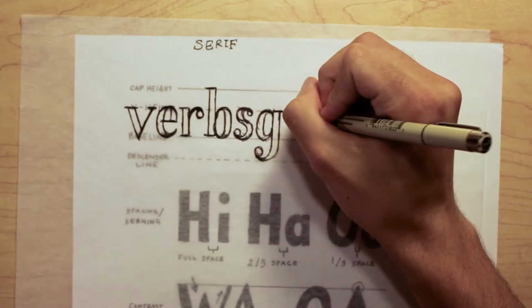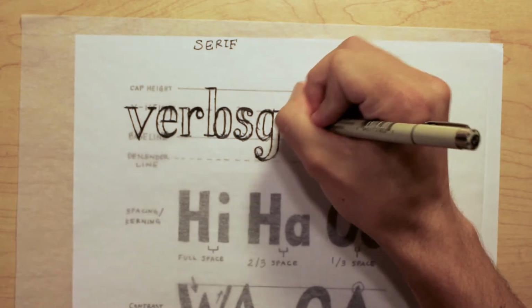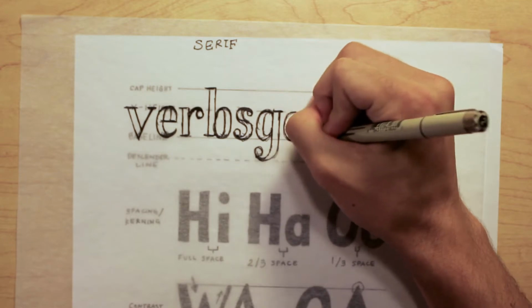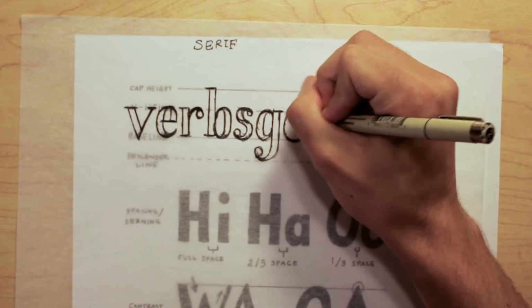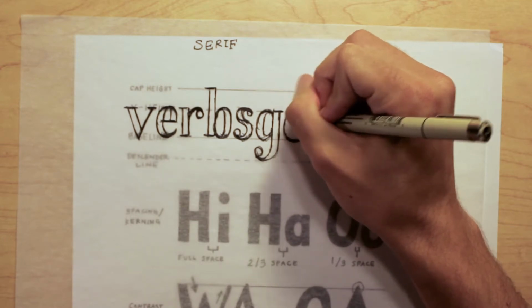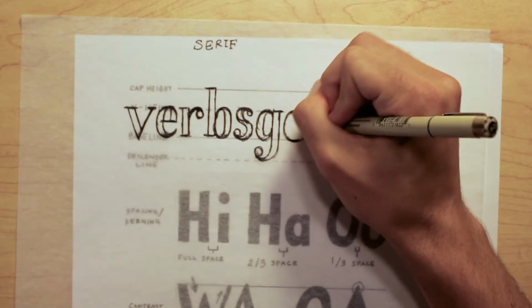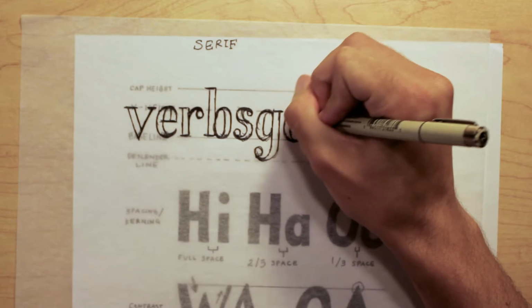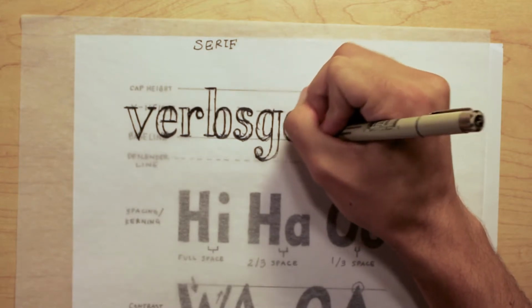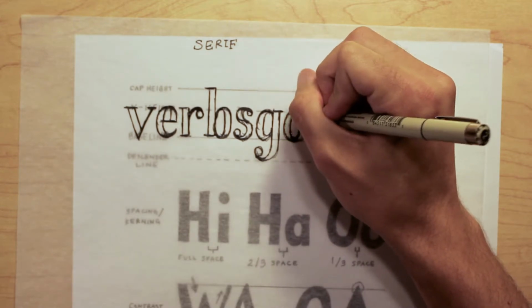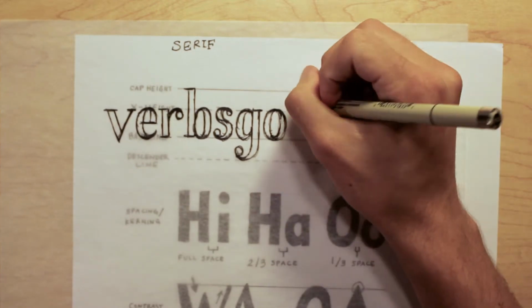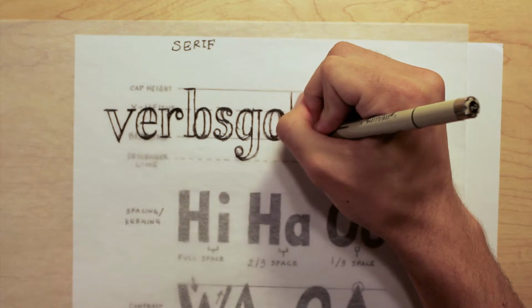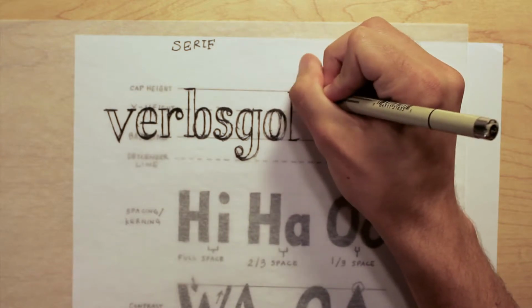Moving on to the O. It's going to be thicker on the sides and thinner on the bottoms. You could thin it out or overshoot that X height and then baseline. And then we have our H. Serifs at the end.